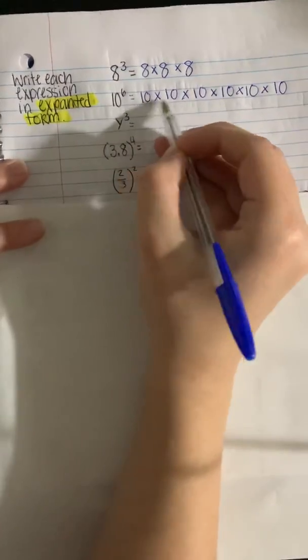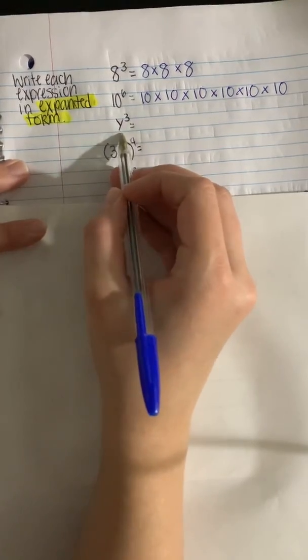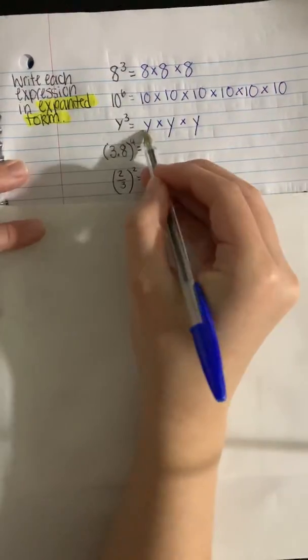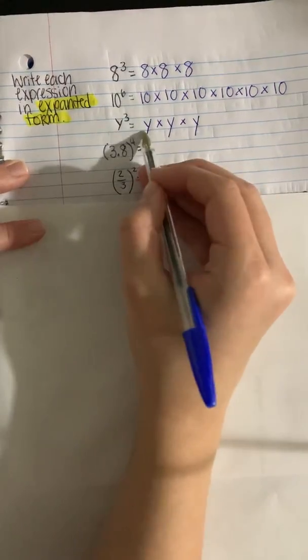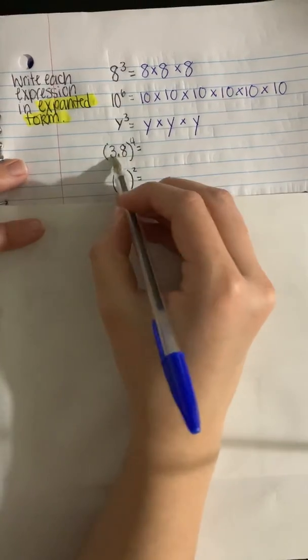And let's check. 1, 2, 3, 4, 5, 6. Y to the 3rd power, you might see letters in math when we get into algebra. Y to the 3rd power just means that base y repeated in multiplication 3 times. 1, 2, 3. And y could stand for any number. We also have a decimal, 3 8/10, and that's being repeated with multiplication 4 times.